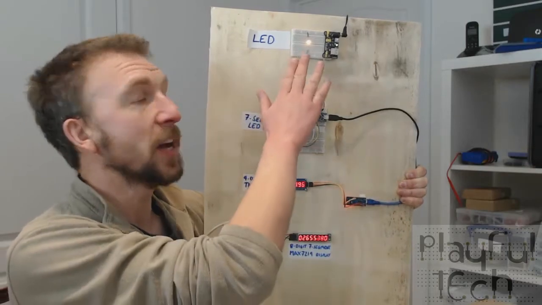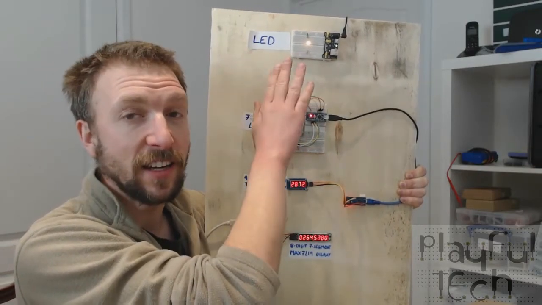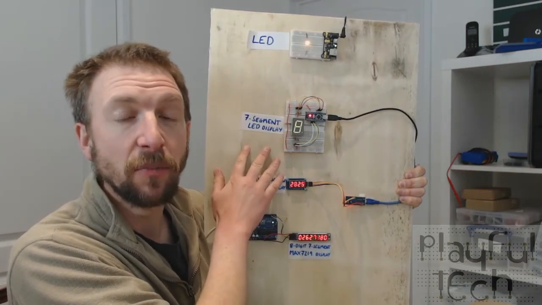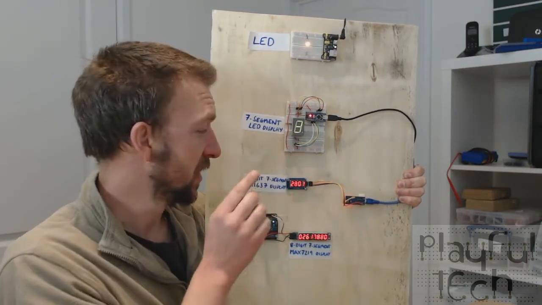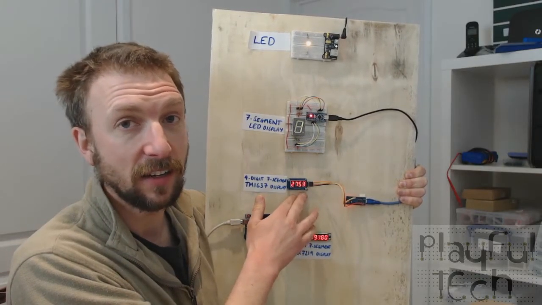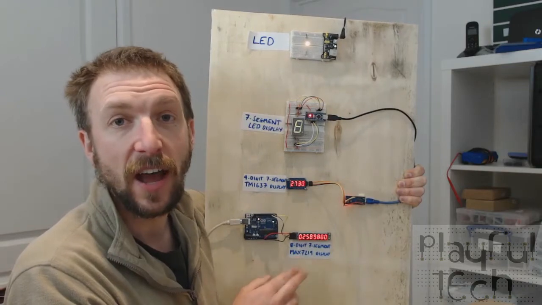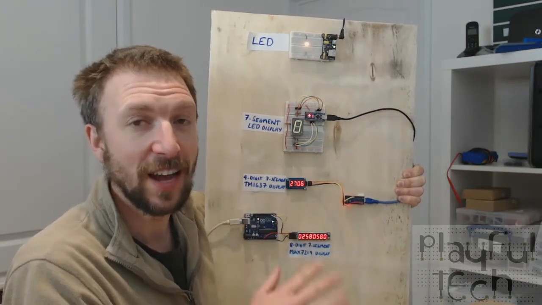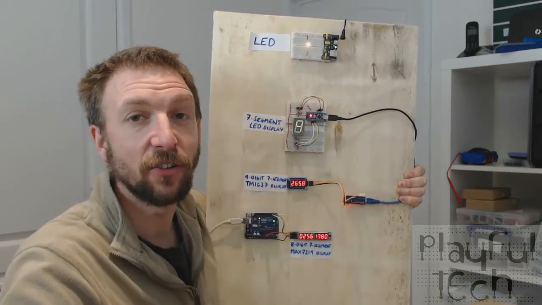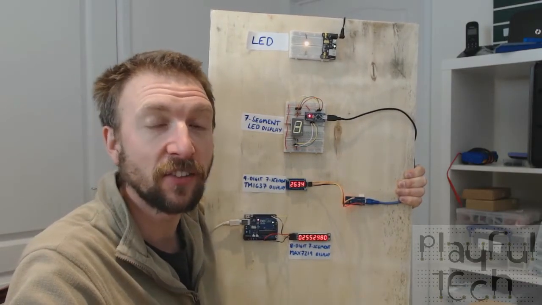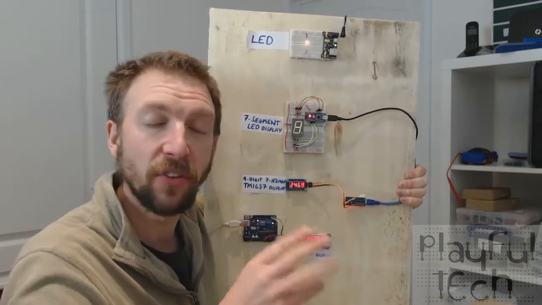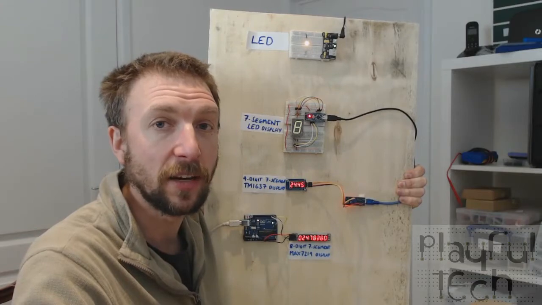Starting at the top, I have just a simple LED on its own. I've then got a 7-segment LED display. This one here is a 4-digit 7-segment LED display, and finally I've got an 8-digit 4-segment LED display. So they're working from top to bottom, getting increasingly more complex. I thought I'd start at the top and work my way down and cover some of the different things that it's useful to know on the way down.